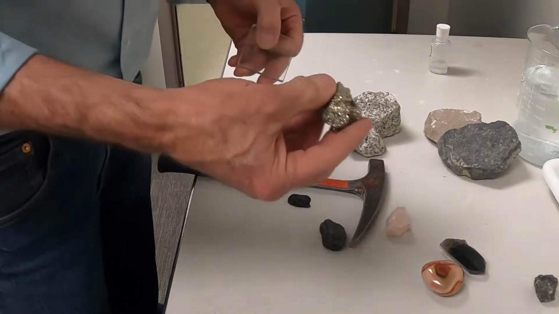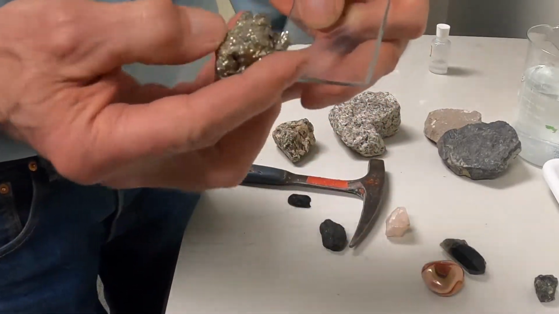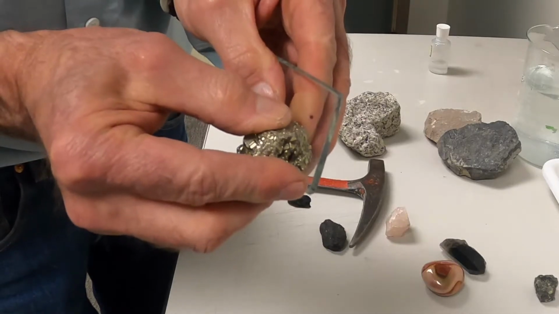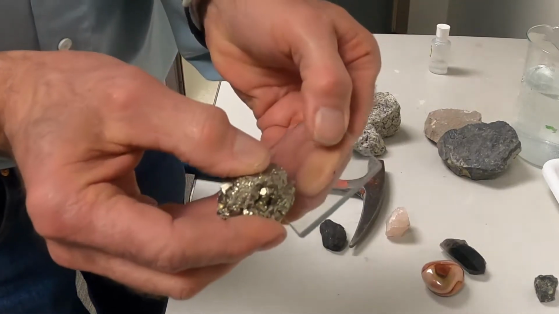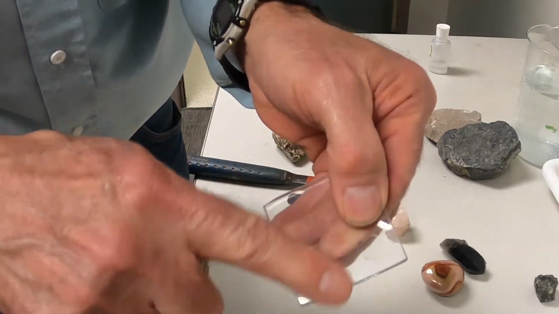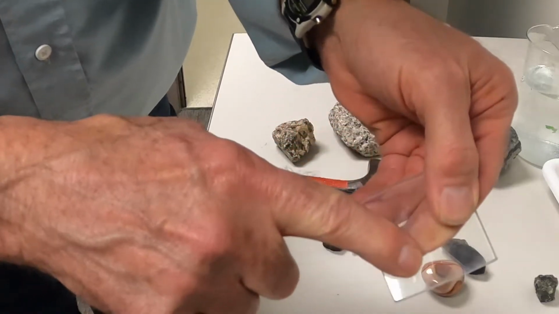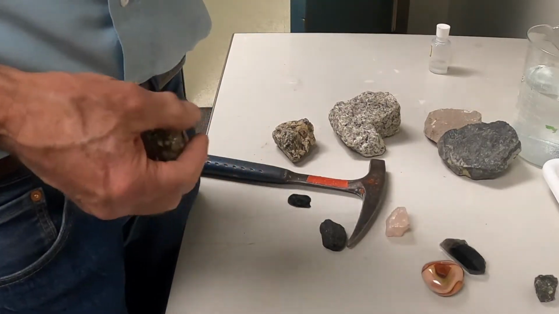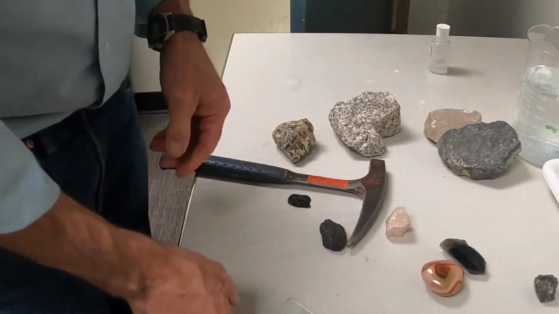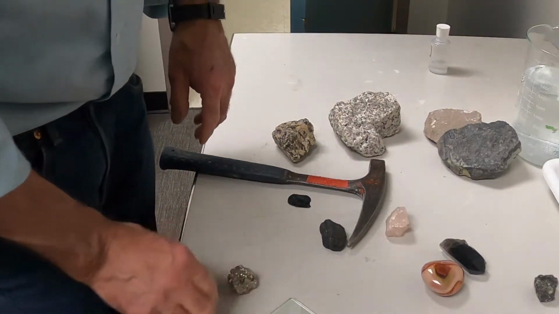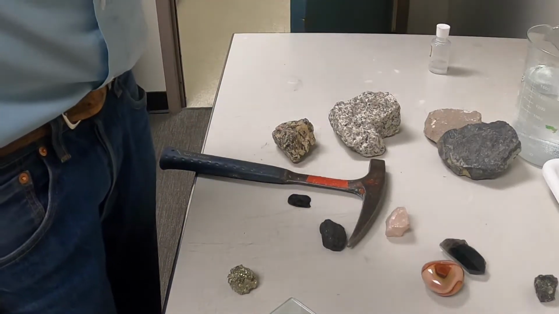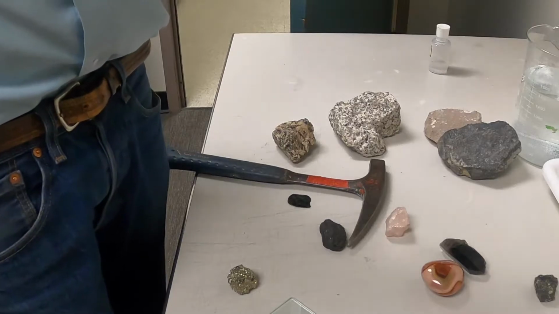Let's try it with this pyrite. Yeah, you have to use a moderate amount of pressure. Okay, so that doesn't rub off. There's another scratch. So the pyrite is also harder than the glass. So this is one way we can try to tell the nature of the mineral, by testing its hardness.